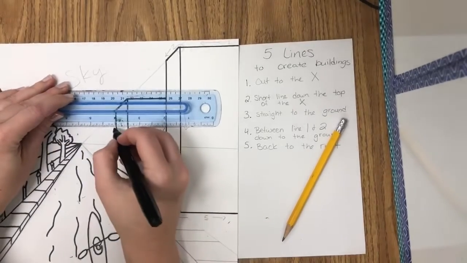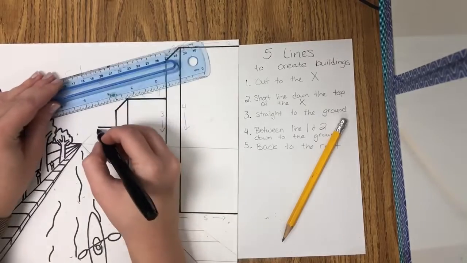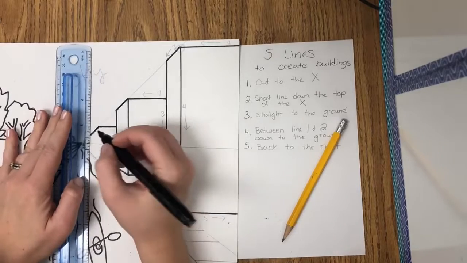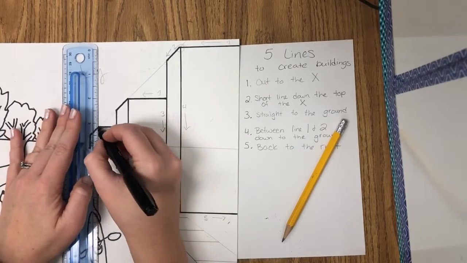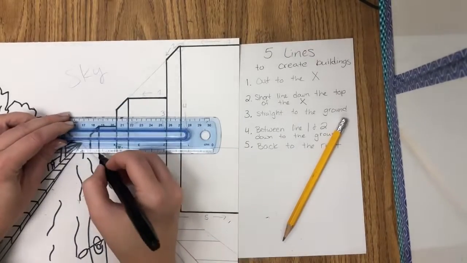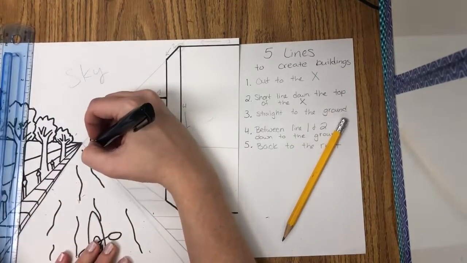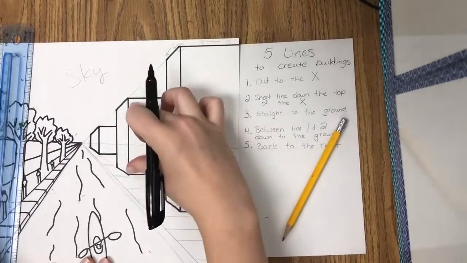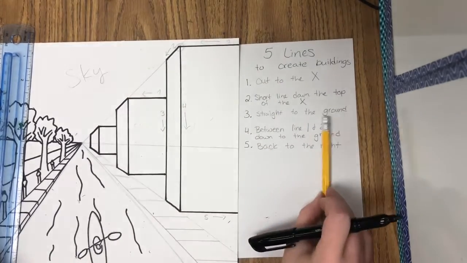I will keep going until I am back by my vanishing point. So you can see my buildings are getting smaller and smaller as they disappear into space, because I'm making sure that they are staying within the guidelines that I have already set up for myself. And I am following the 5-line rule to create these buildings that are in perspective. So they diminish in size as they go back into space.